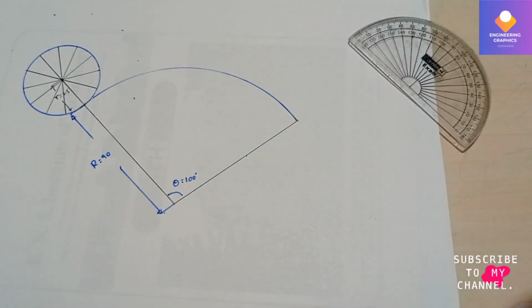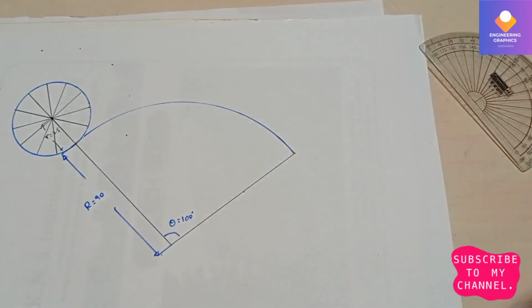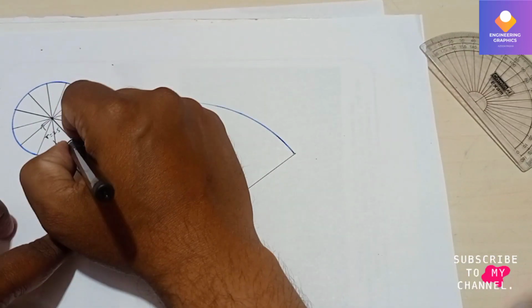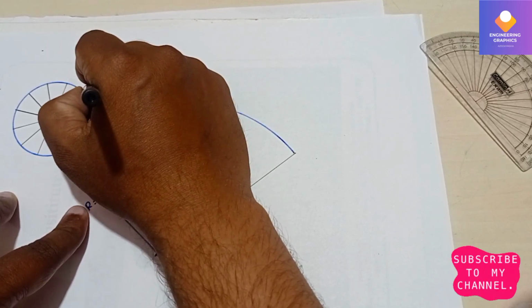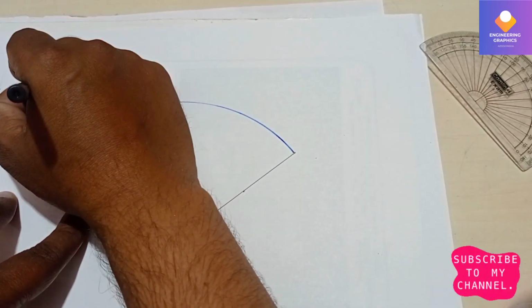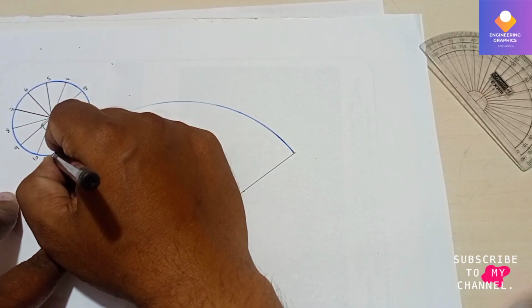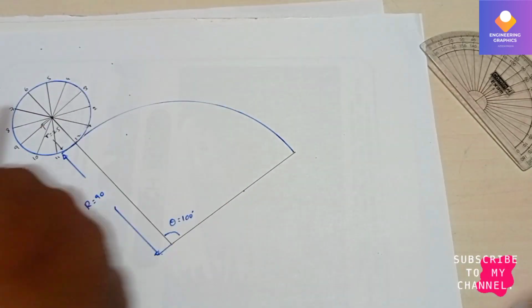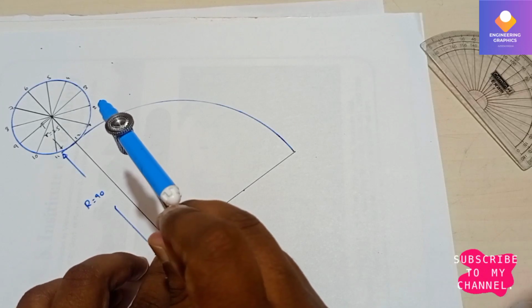So we have divided the circle into 12 equal parts. After this, we can give the naming here: 1, 2, 3, 4, 5, 6, 7, 8, 9, 10, 11, 12. So what we have to do is measure the length from here.